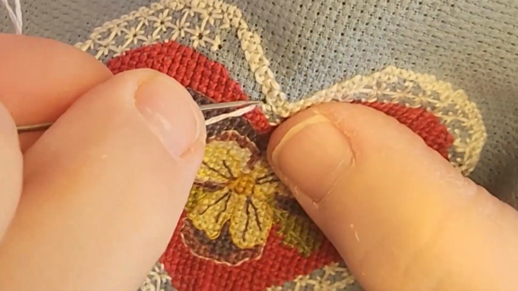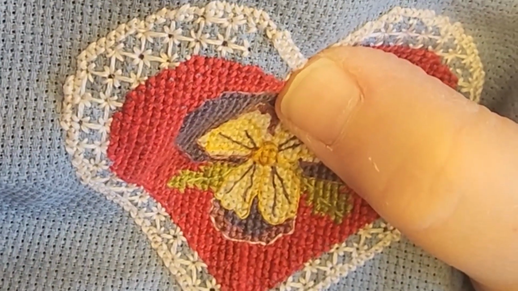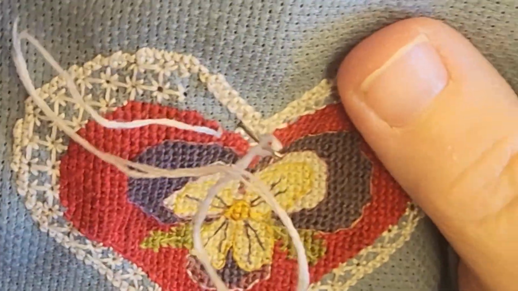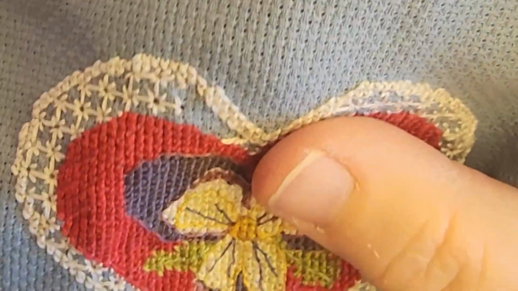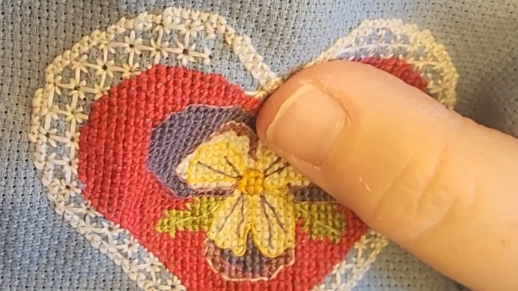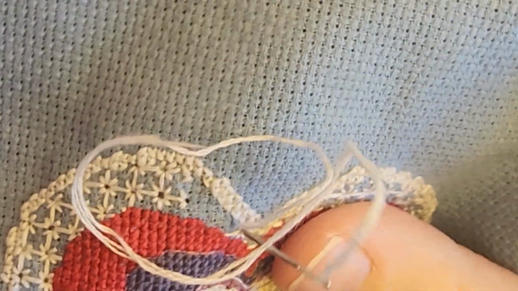Diagonally here would be a hole. Cross would be a hole. Diagonally would be a hole. And I think that would be good. Yeah.